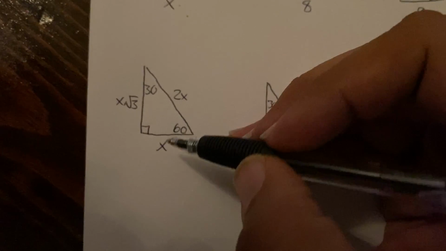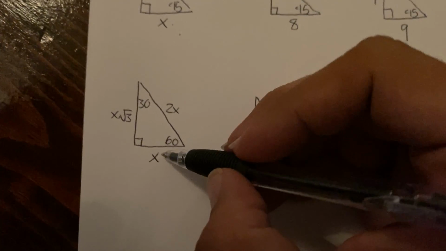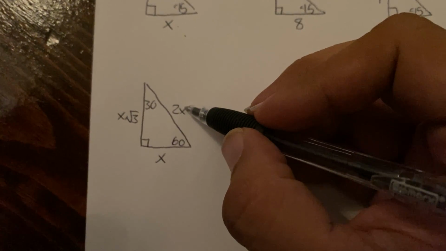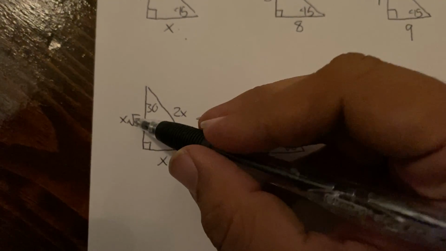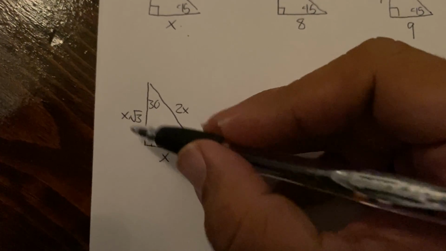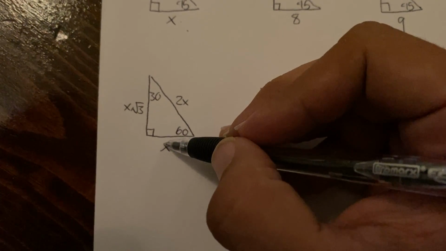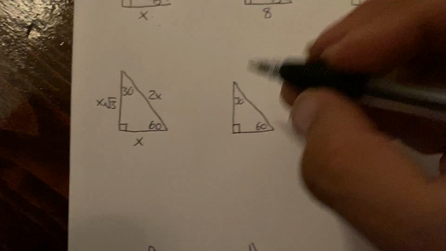Now let's go to the 30, 60, 90 triangle. Opposite of 30 is always going to be the smallest side, and that's going to be x. Okay, the hypotenuse is always double that, and this one is always the smallest one times square root of 3. So if I'm going this way, it's multiplied by square root of 3. If I'm going this way, it's divided by square root of 3. If I'm going this way, it's multiplying by 2. If I'm going this way, it's divided by 2.